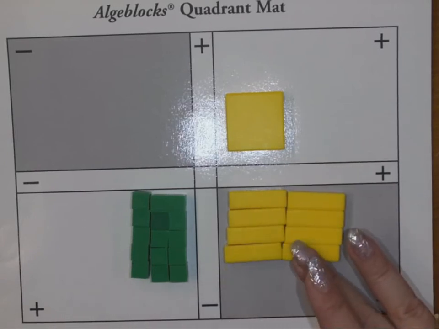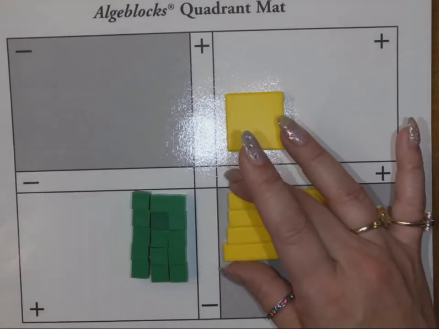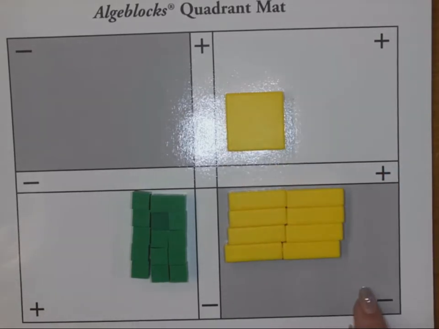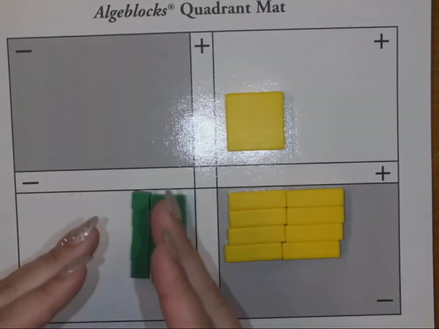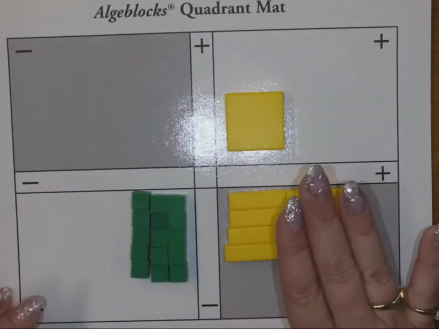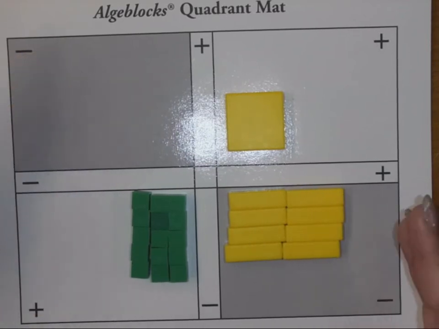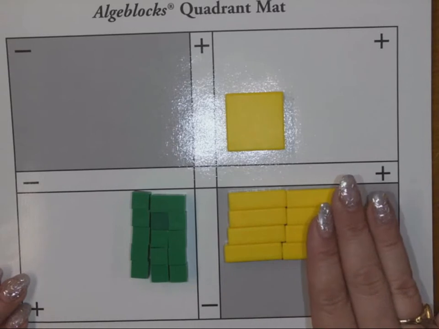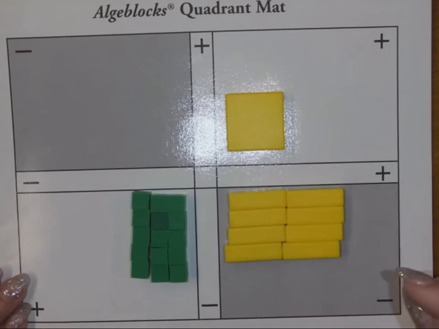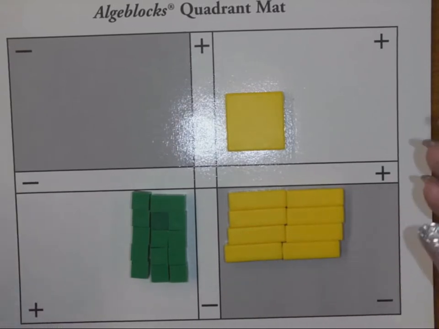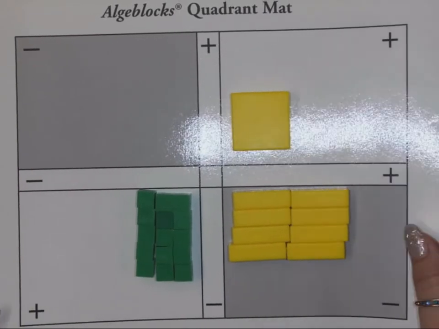And that's going to make 8 of them, and they're all negative. Negative 8x. So now I can see the negative times the negative puts me into the positive quadrant, and I can see even though there were negatives up here and negatives down there, they're still combining like terms. They're still the same size piece, and they had the same sign. So I don't need to make 0 pairs. That's why I don't need to subtract.